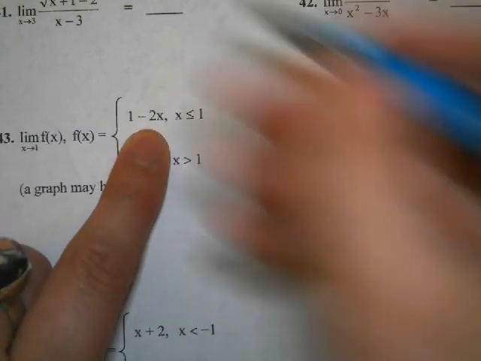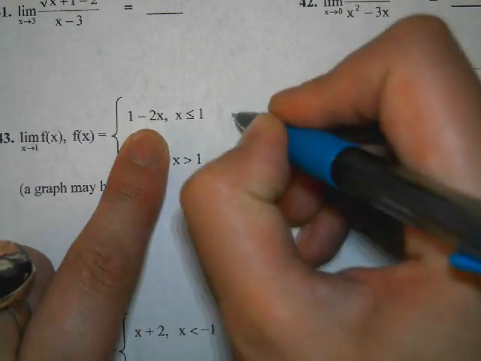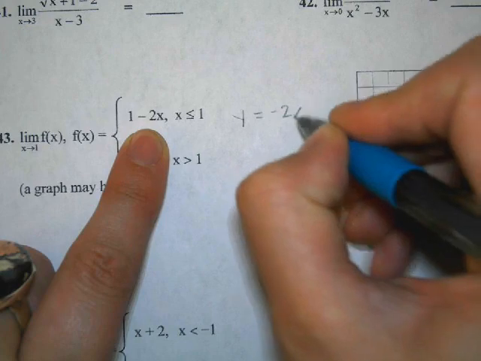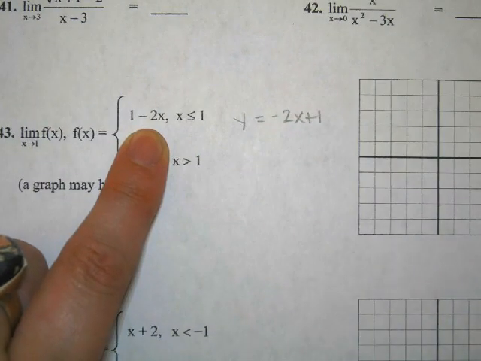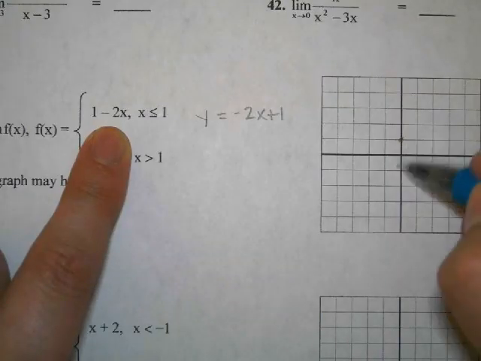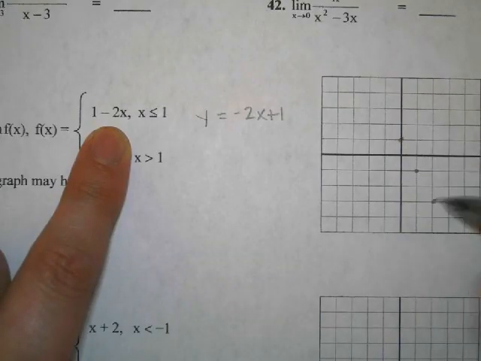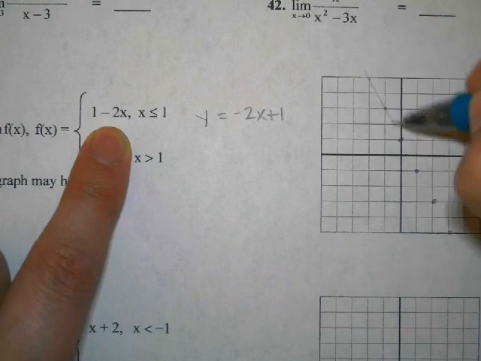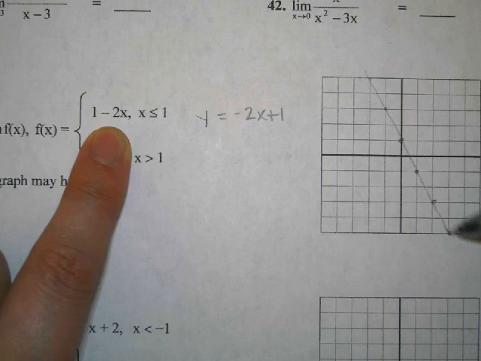So this is like y equals mx plus b, and I'm going to go ahead and put it in the right order. Y equals negative 2x plus 1. So that means it has a y-intercept of 1, and it goes down to right 1, down to right 1, down to right 1. So that's what that line looks like. And I'm drawing it lightly because I'm about to erase some of it.